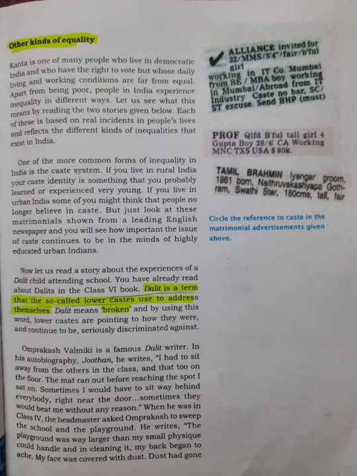Other kinds of equality. Kanta is one of many people who live in democratic India and who have the right to vote but whose daily living and working conditions are far from equal. Apart from being poor, people in India experience inequality in different ways. Let us see what this means by reading the two stories given below. Each of these is based on real incidents in people's lives and reflects the different kinds of inequalities that exist in India. One of the more common forms of inequality in India is the caste system.